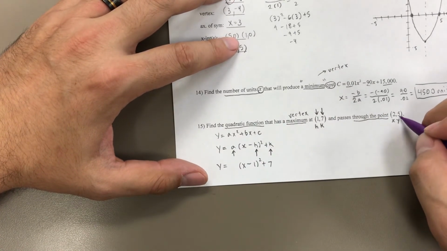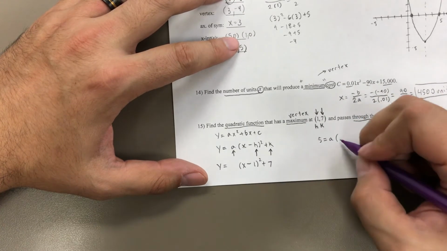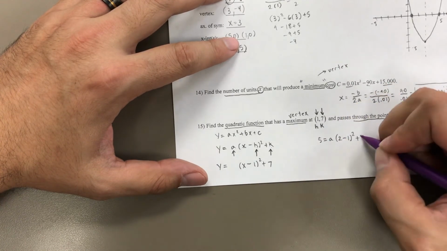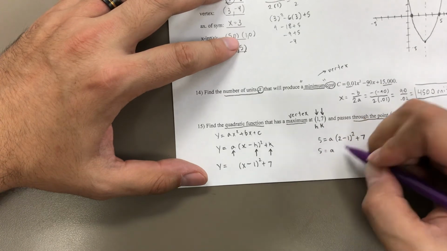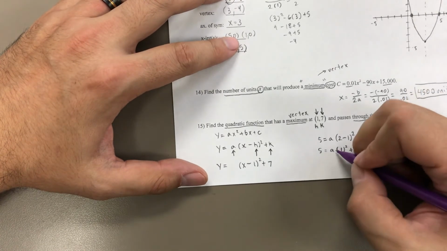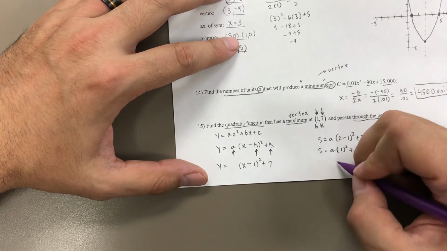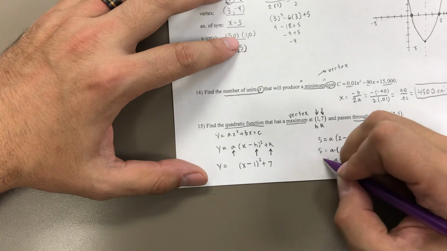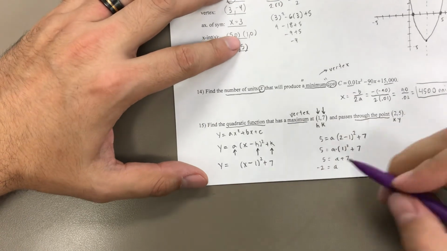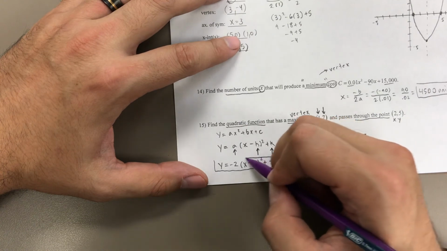So let's do that. So we're going to plug in 5 for y, so 5 equals a, we don't know what a is, and then x, which is 2, minus h, which is 1, squared, plus k, which is 7. So we get 5 is equal to a times parentheses, 2 minus 1 is 1, so 1 squared, plus 7. Remember to follow your order of operations, so you need to multiply these together before you add that 7. So 1 squared is 1, and 1 times a is a. So a plus 7 equals 5. And then if we subtract 7 from both sides, we get our answer for a. A is equal to negative 2. So that gives us the last value that we need for our quadratic expression. And we are all done.